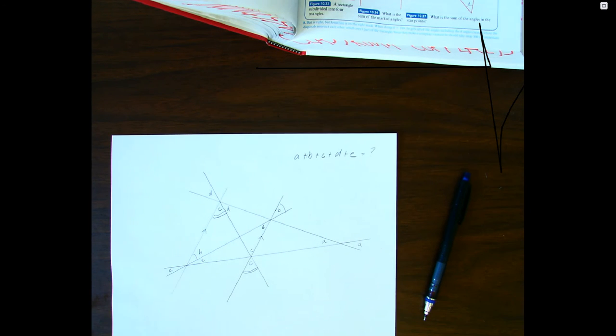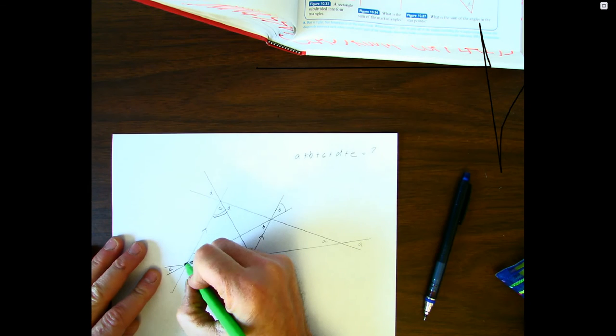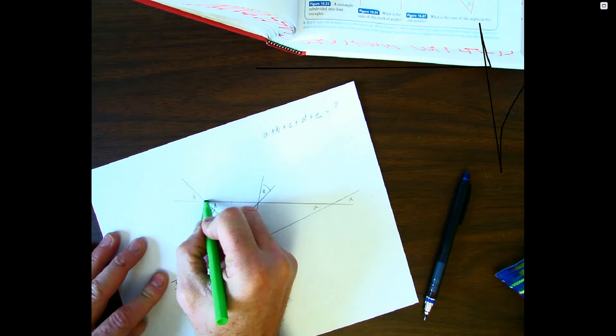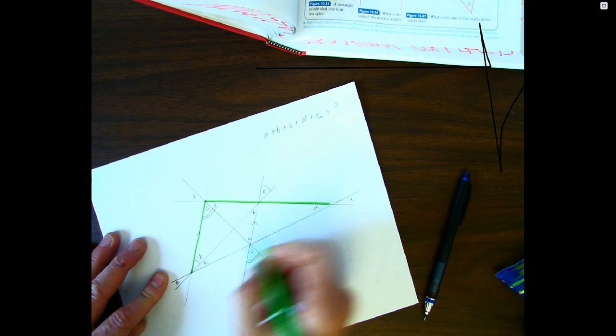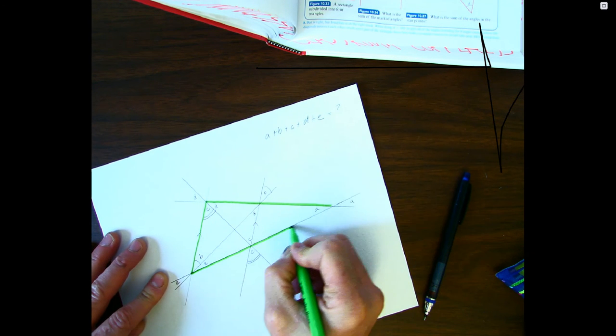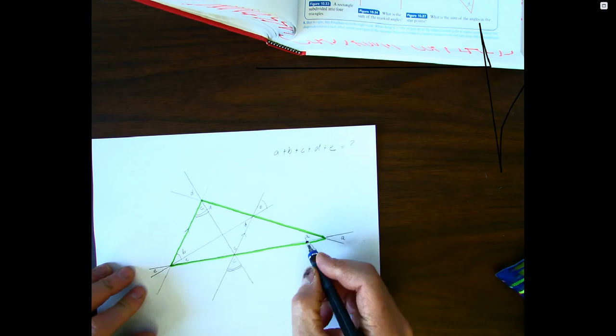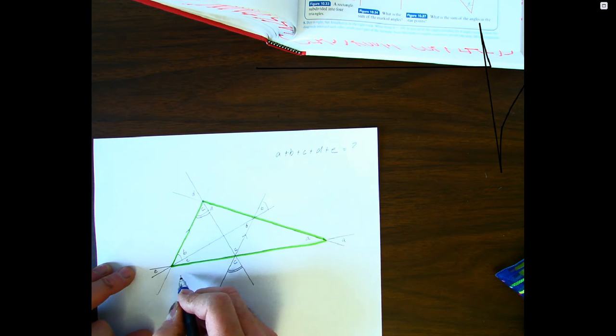So we're in a really good position now because we can see that we have a large triangle. The one I'm going to use is this one. And we'll use the triangle angle sum to conclude that A plus this angle equals 180.